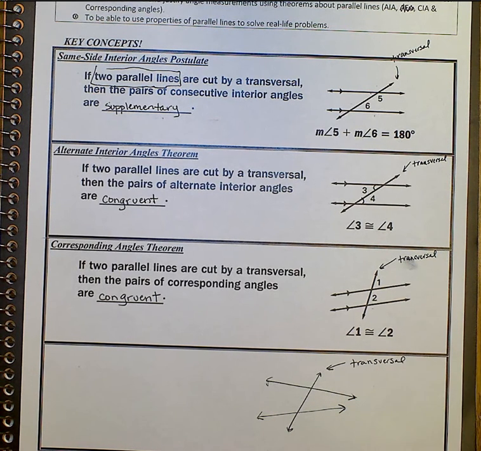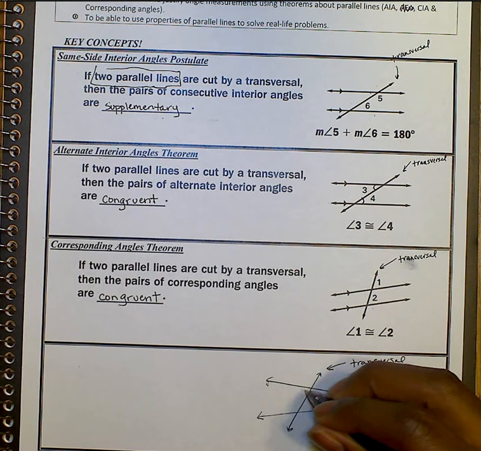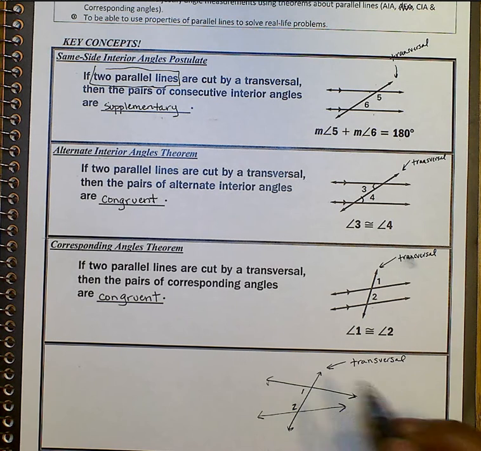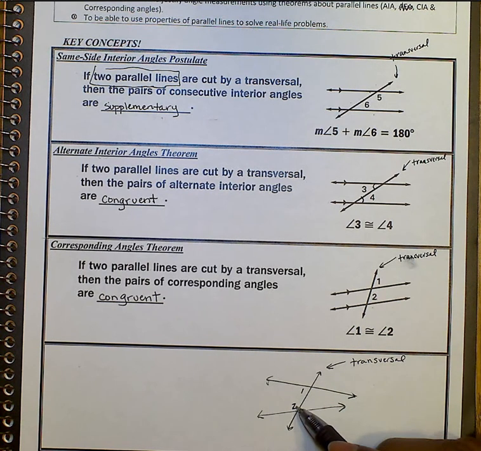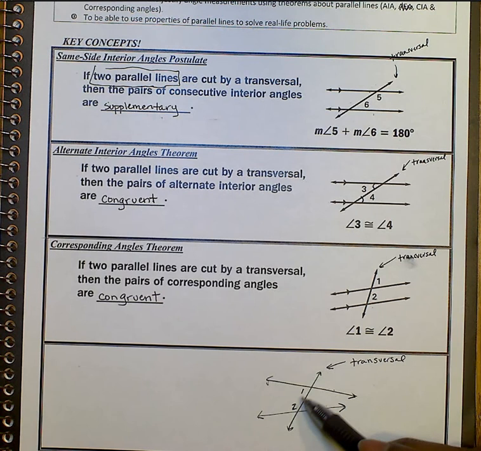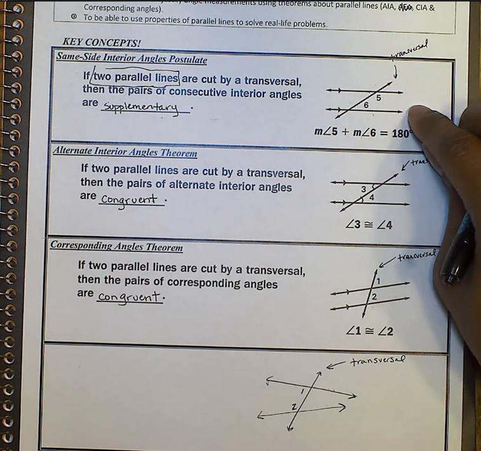I can identify angle 1 and angle 2 as same side interior angles, but because these lines that the transversal intersects aren't parallel, they would not add up to 180. They only add up to 180 if the transversal intersects parallel lines.